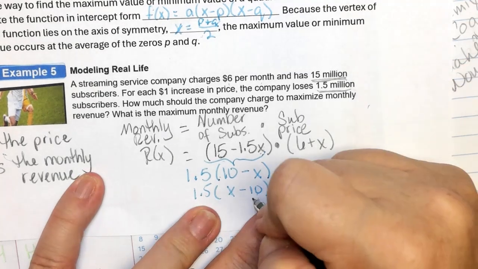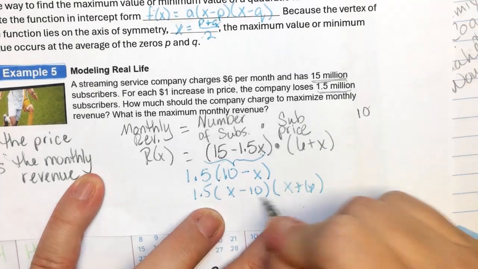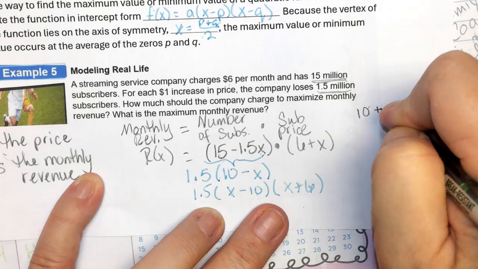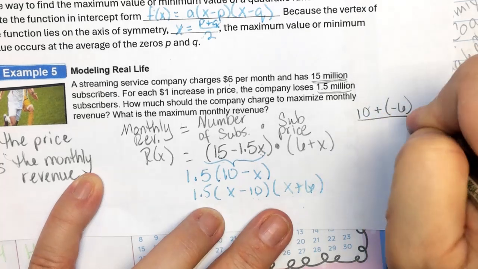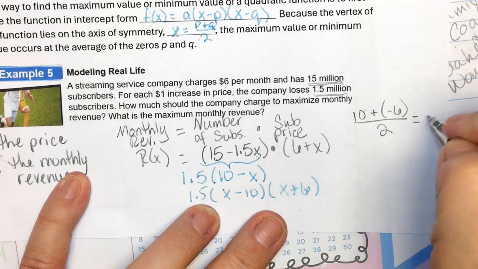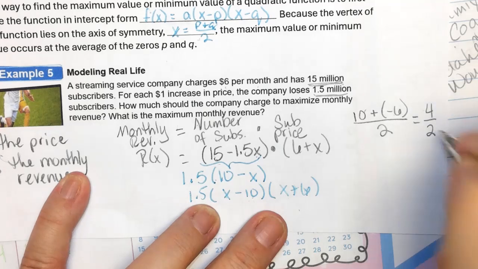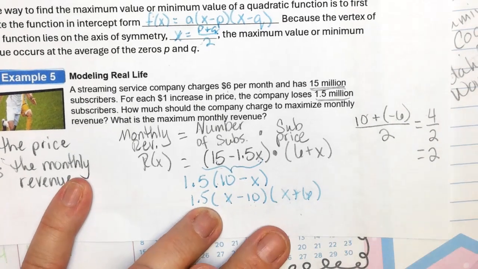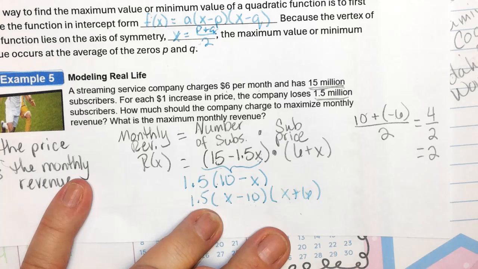If we take our p-value, which is 10, because remember it's the opposite, and we add to it negative 6, then we divide it by 2. What's 10 plus negative 6? Positive 4. What's 4 divided by 2? 2. So to maximize the revenue, each subscription should cost $6 plus $2 to equal $8.